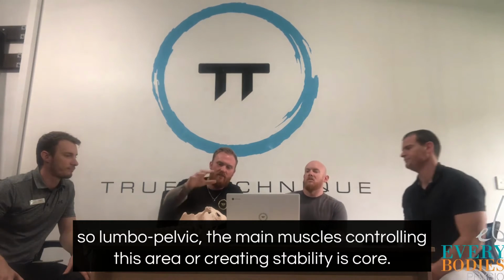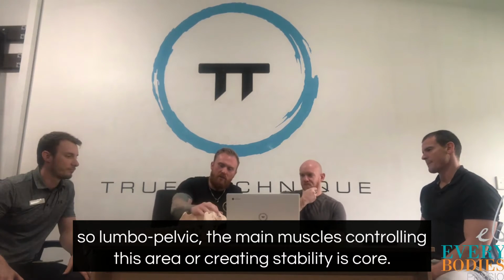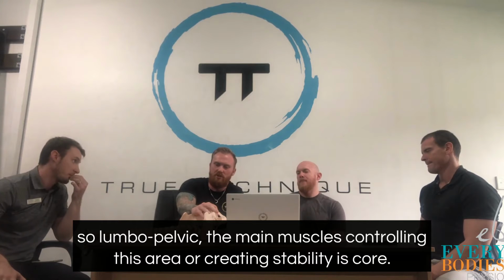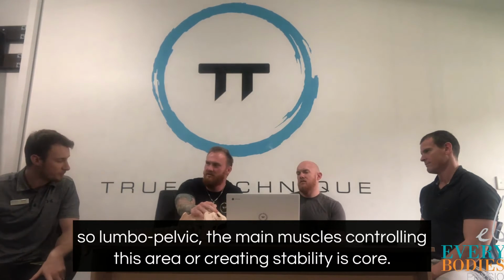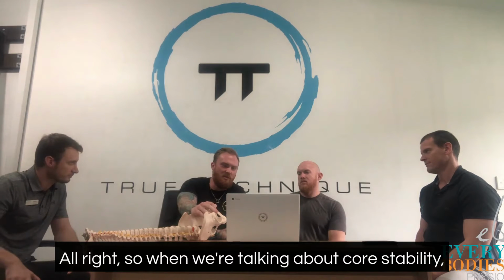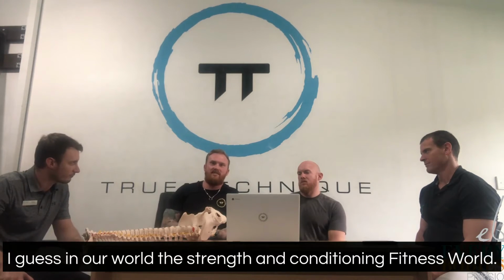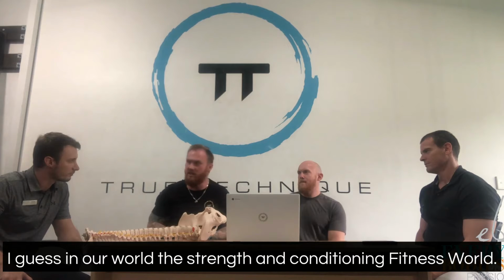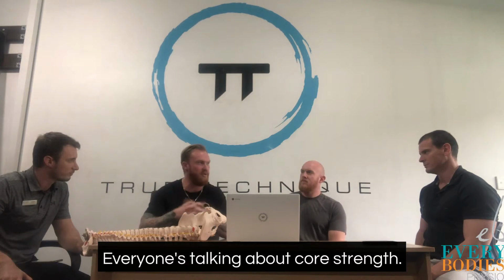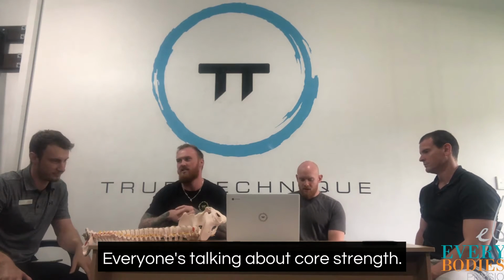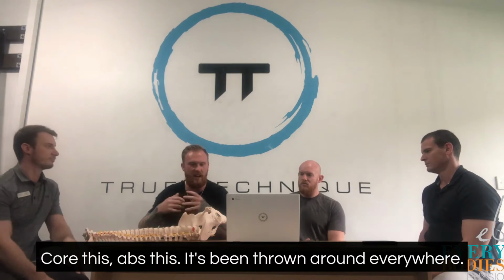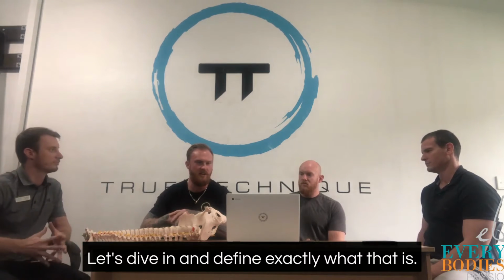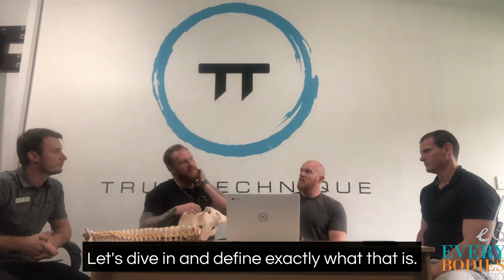So in lumbo-pelvic, the main muscles controlling this area or creating the stability are core, alright? When we're talking about core stability, in our world, the strength and conditioning fitness world, everyone's talking about core strength, core this, abs this. It's been thrown around everywhere. Let's dive in and define exactly what that is.